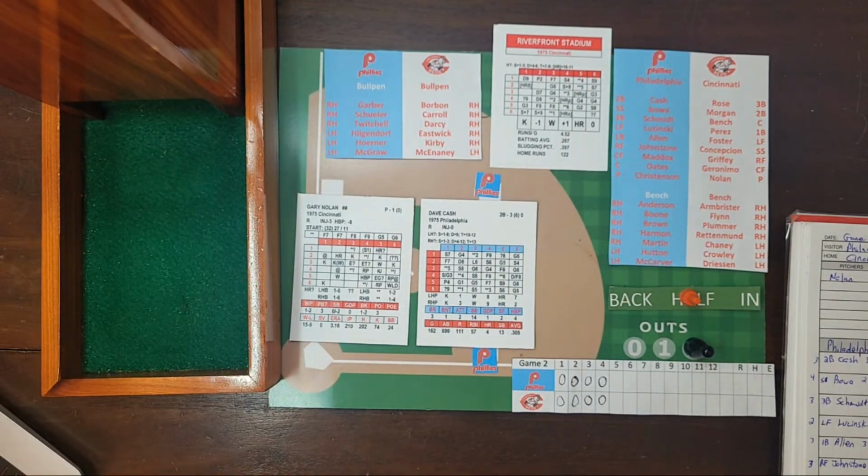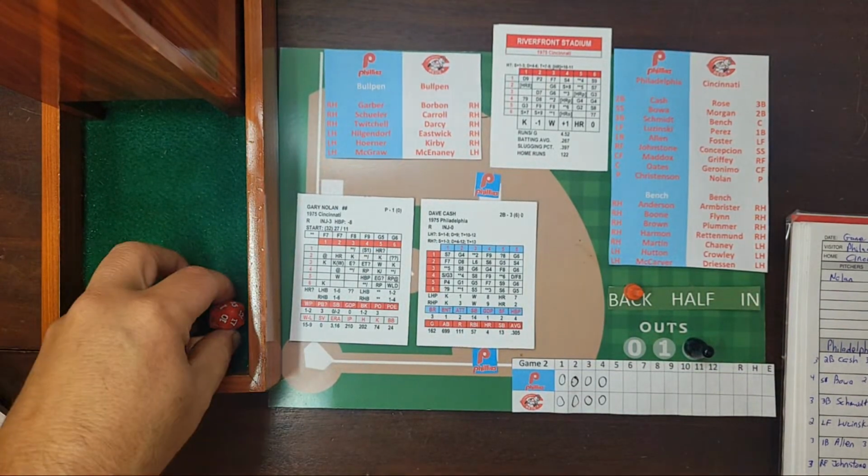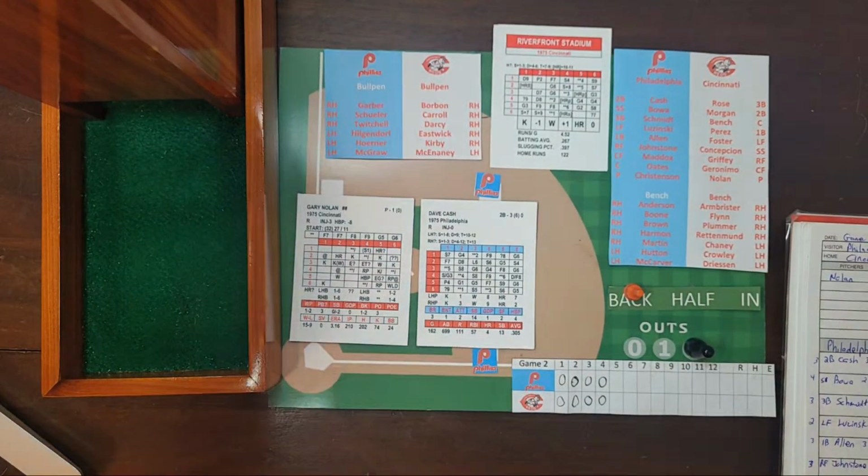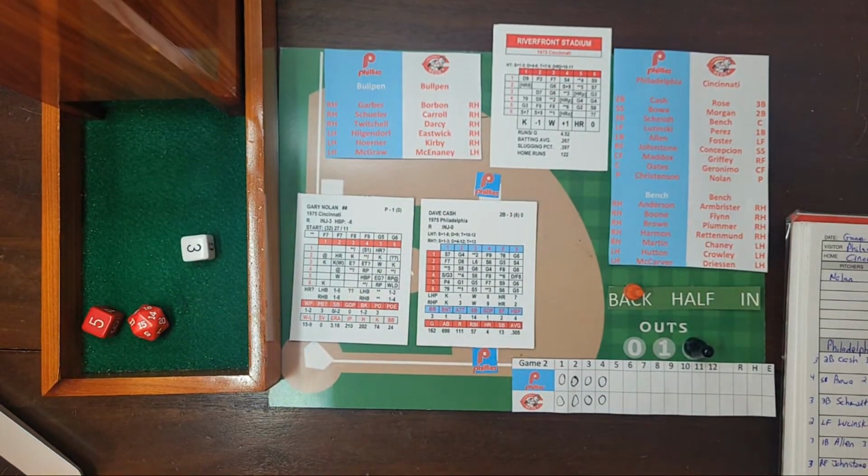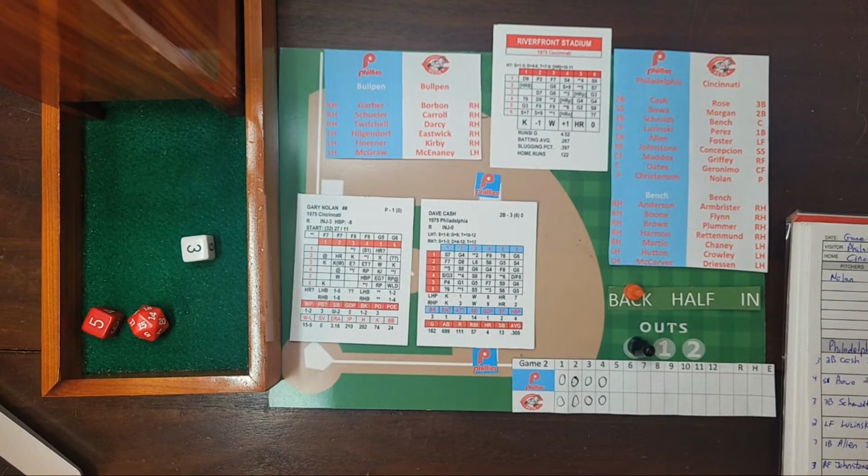All right, here's Dave Cash. Infield is now back to normal with 2 outs. Nolan, 2-3, strikeout chance 10 is too high. Cash doesn't strike out much. Cash 5-3, and that's a fly to center to end the inning as Geronimo puts it away.